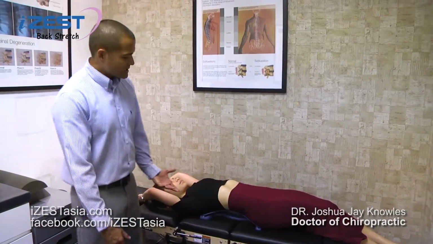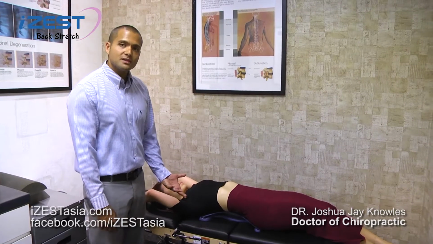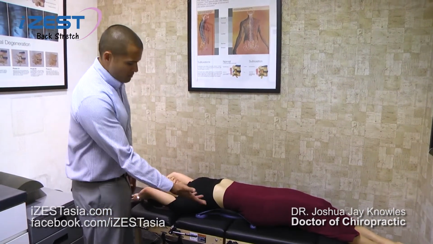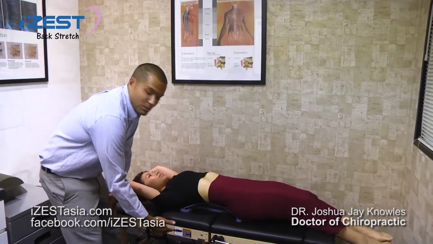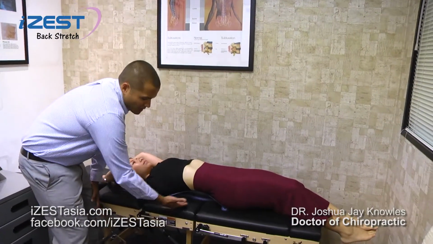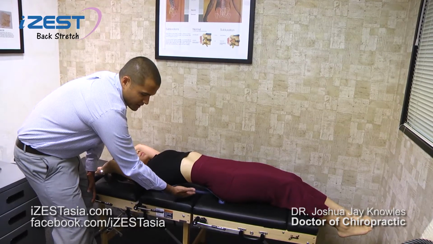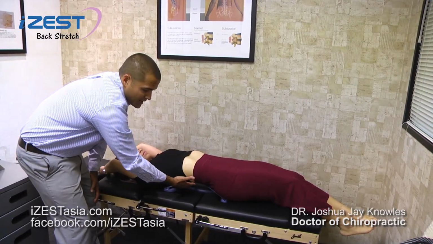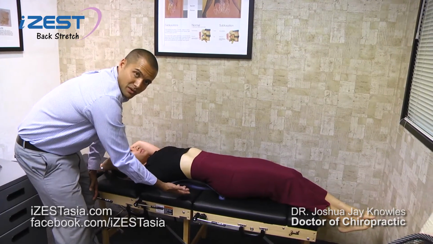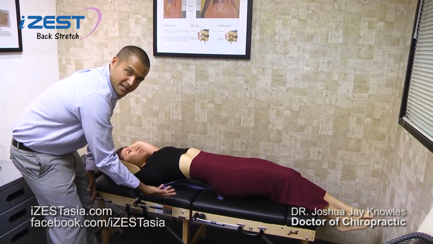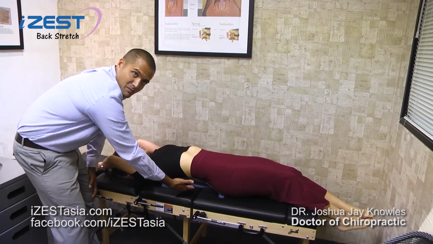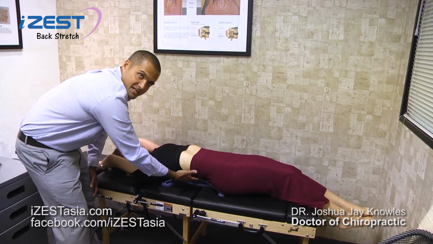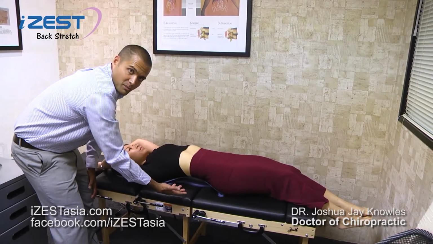So as we can see, the application for the use of the iZEST back stretch is rather easy. As we see, we have our model here, and she's laying supine on top of the device. The middle of her lumbar curvature is right at the apex of the curve of the iZEST back stretch. And now her body weight is actually doing the work. So it's a passive exercise. Now her ligaments, tendons, and muscles are being trained to get into the proper position and take away that stress and tension that's built up over the years.